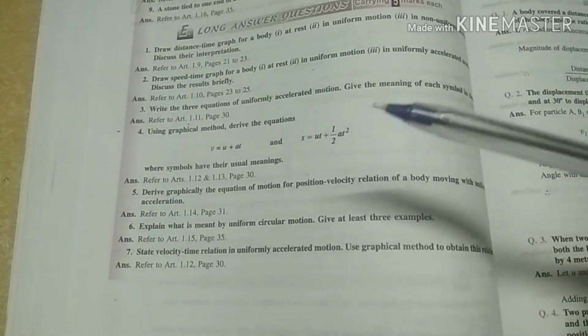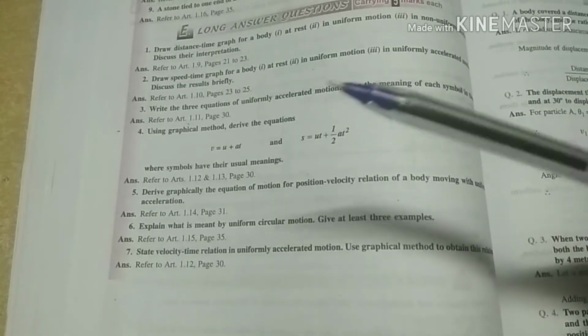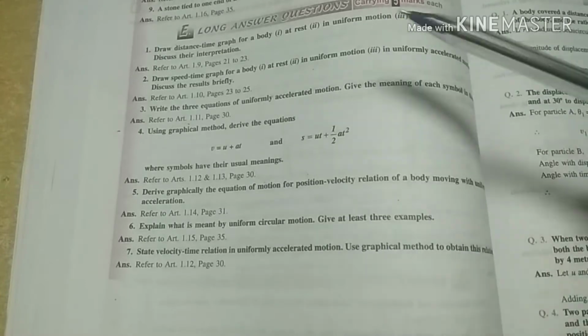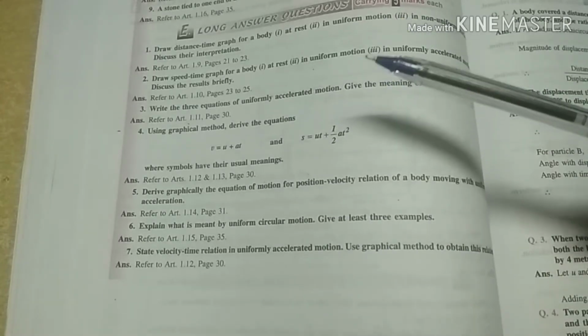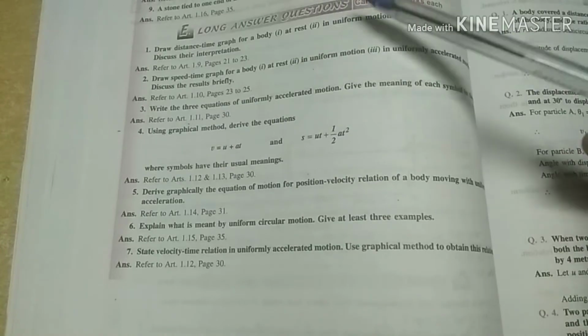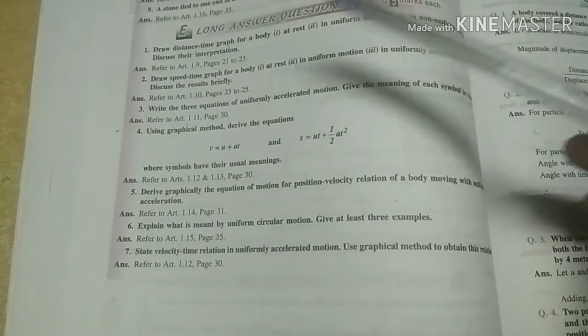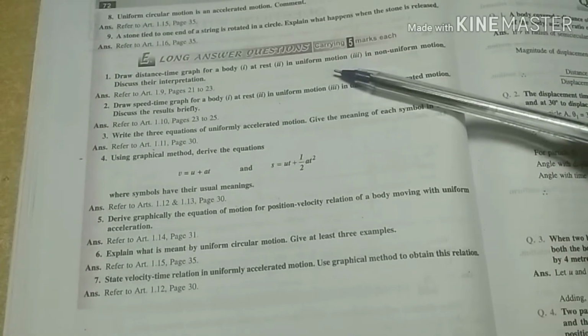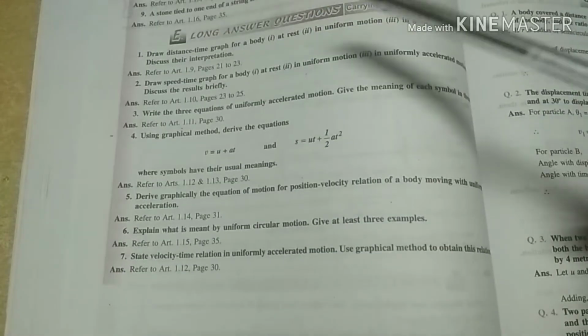Important questions of class 9 physics chapter motion. And let's start with the discussion. So first of all, we are going to focus on some of the long answer type questions. Draw a distance time graph for a body at rest, in uniform motion, and in non-uniform motion, and discuss their interpretation.